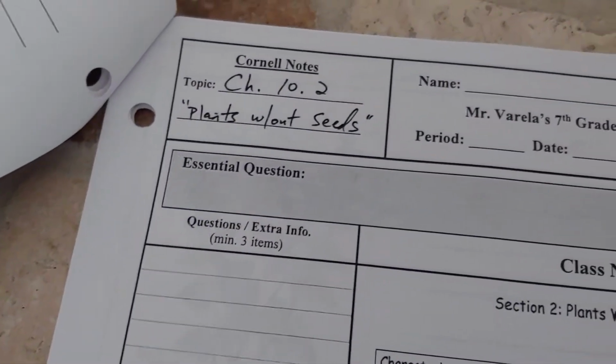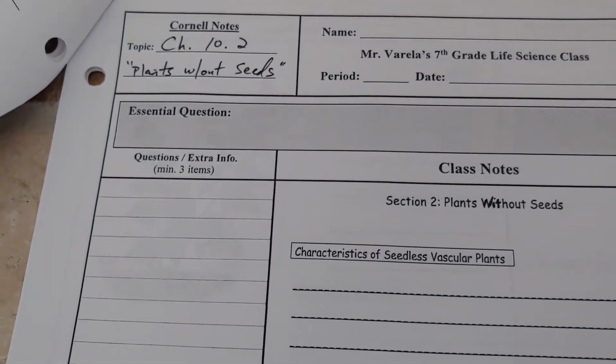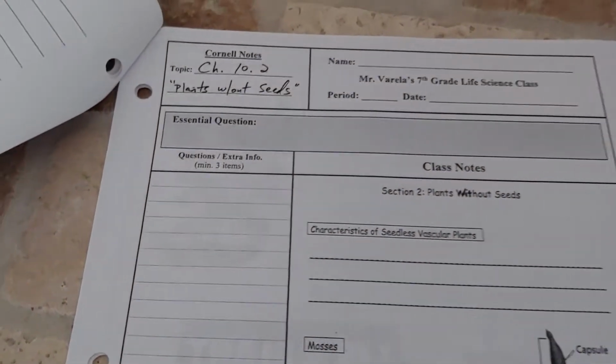For today's Cornell Notes, go to the page that says chapter 10.2, Plants Without Seeds. Again, before I forget, don't put a page number on the bottom. We'll put the page number when we come back, and we put this in our S&B.